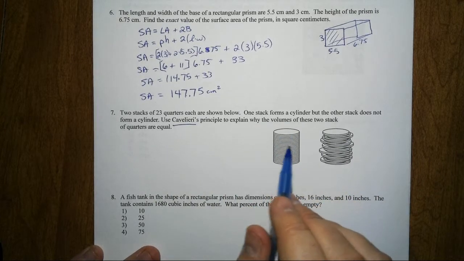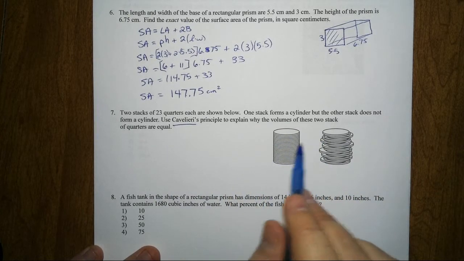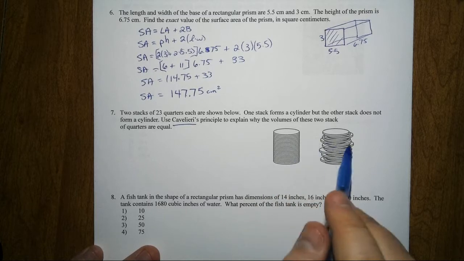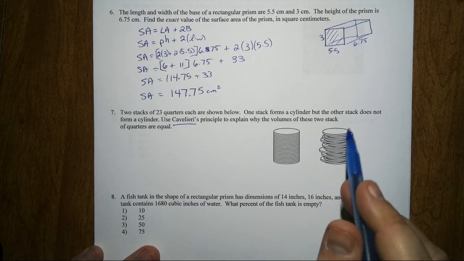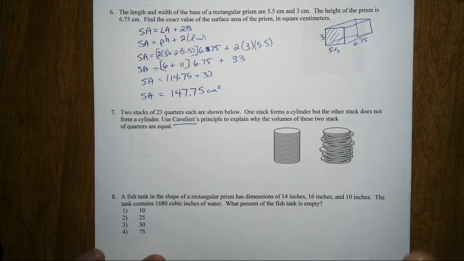All right, so the area of the base, the cross-sectional area, all these quarters have the same area, and the height is the same, meaning the same number of quarters, therefore the volumes are going to be the same.